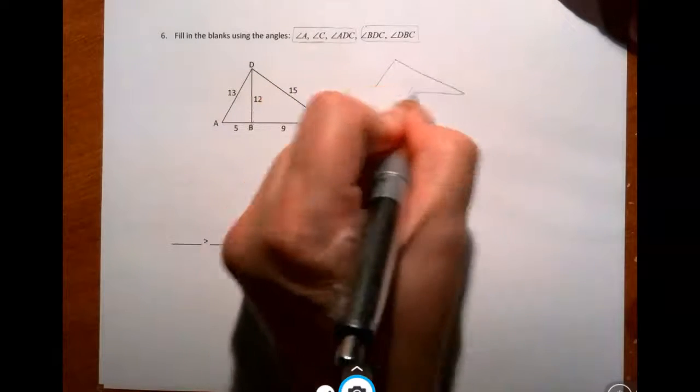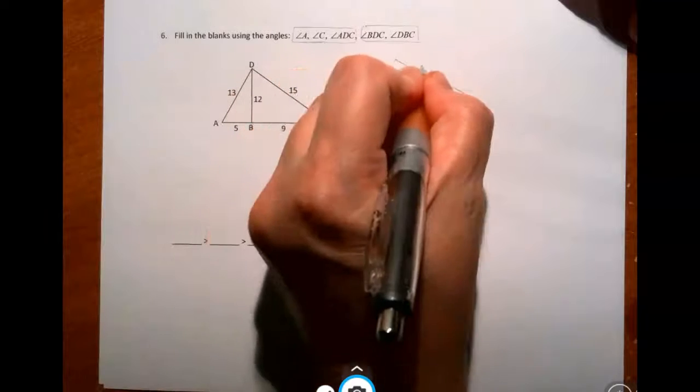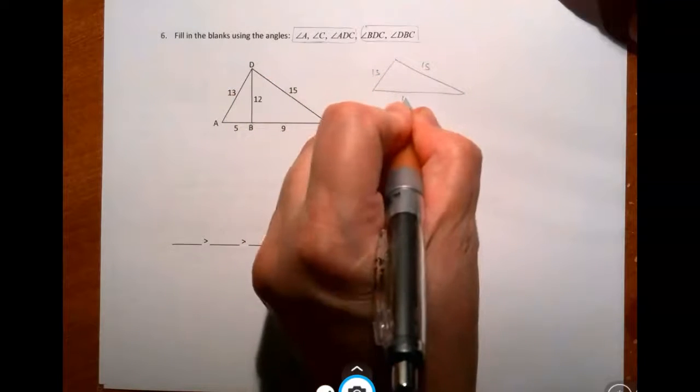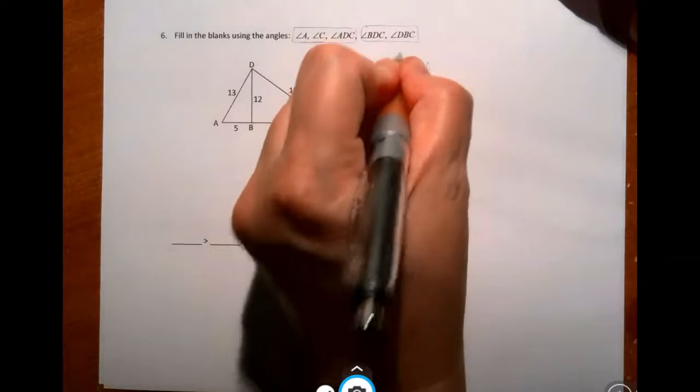So I know here that the largest side of triangle, and I'm just going to draw it separate here, this is 13, 15, and 14. And this is A, D, C. So this is going to allow me to get these three angles in order. So again, I'm just going to put them in order largest to smallest.